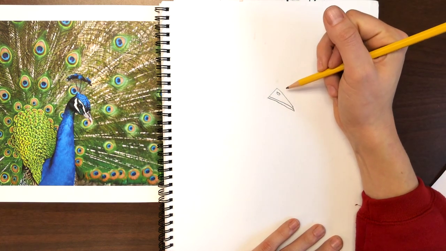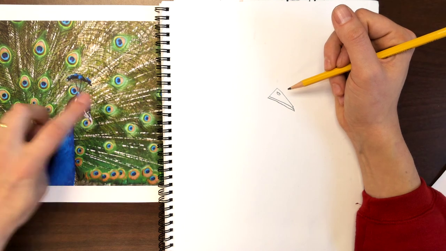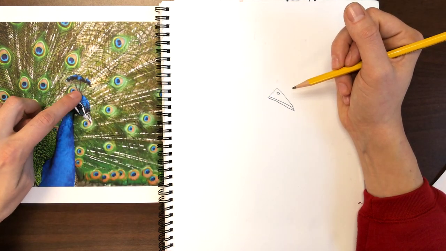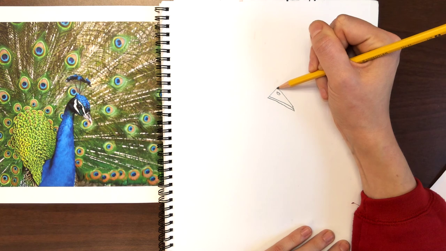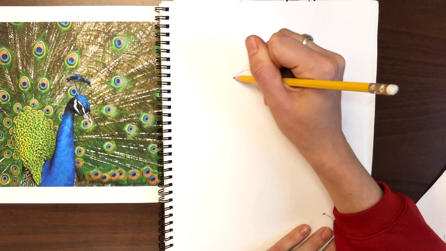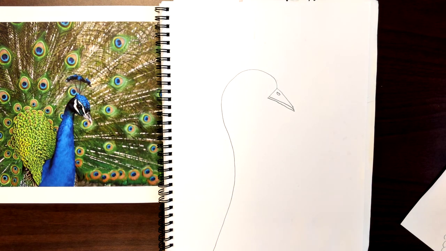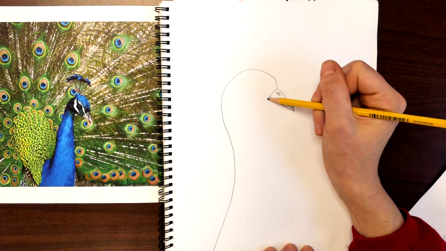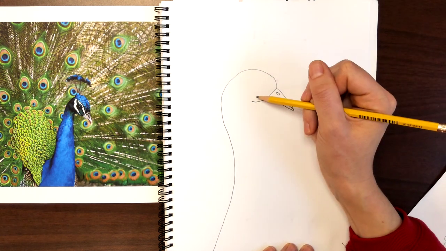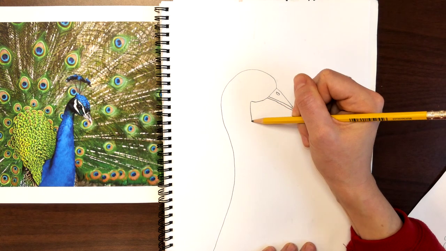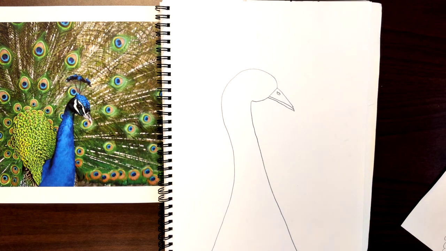And then what we're going to do next is we're going to draw the peacock's head and neck and the rest of the body. So if you start from the top of the beak right here, and then you're kind of going to make like an S shape almost. So watch first and then go ahead and try it out. And going all the way down to the bottom edge of your paper. And then going down to the bottom of the beak right here, we're going to come in a little bit, and then we're going to go ahead and continue going down, and then as you go down you're going to get wider and towards the edge of your paper.